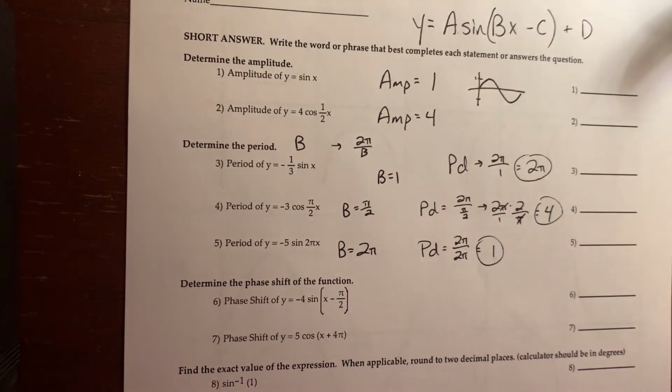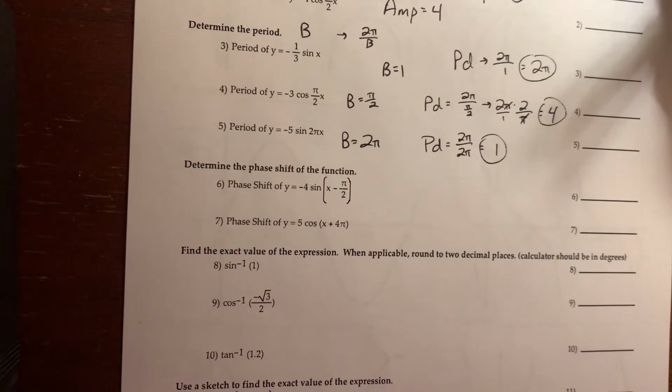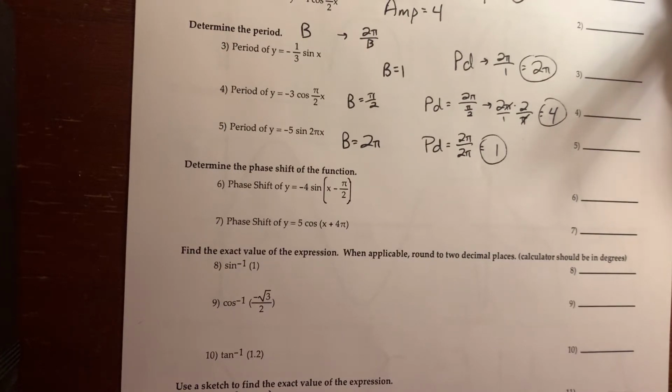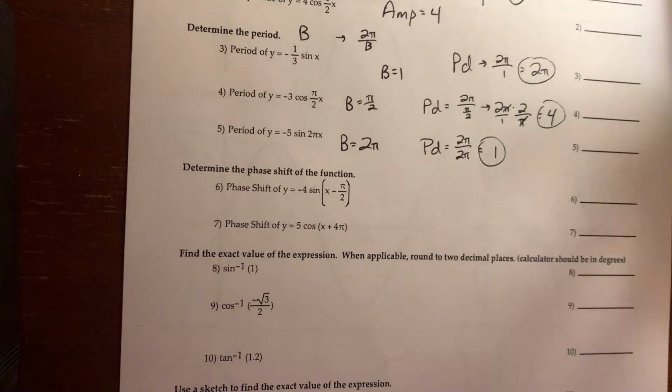So those would be the periods of those. Moving on down, number 6, phase shift of -4 sine of x minus pi over 2.